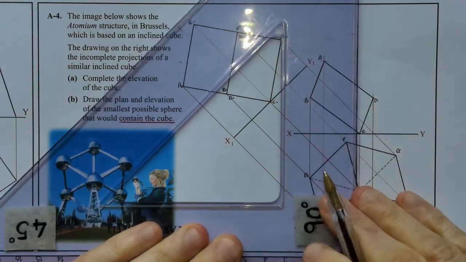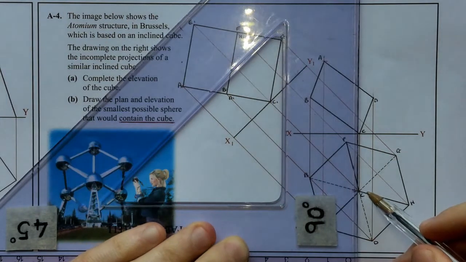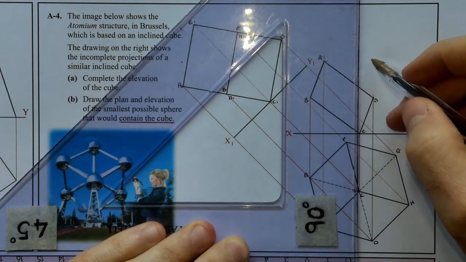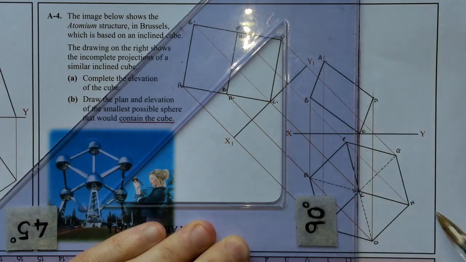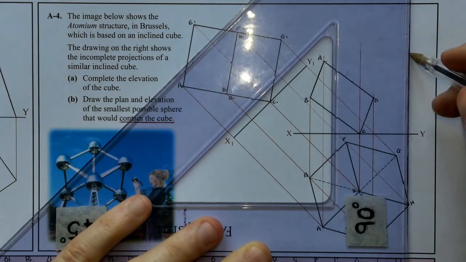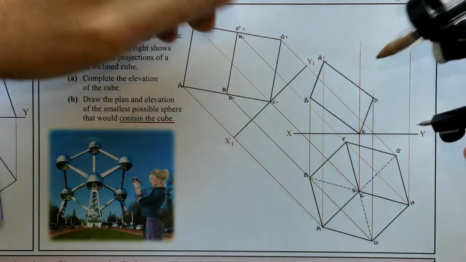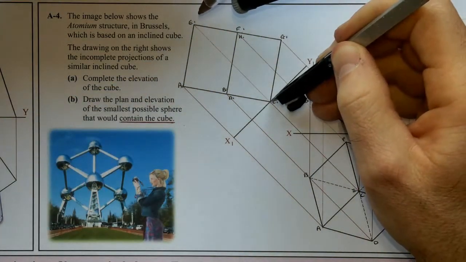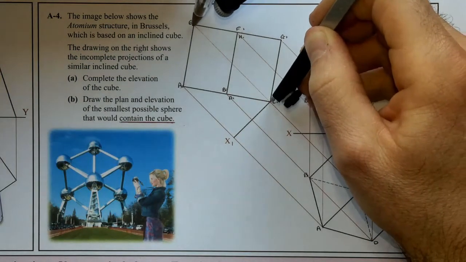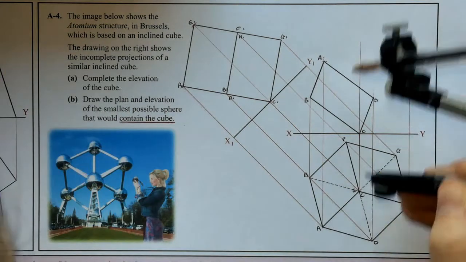So locate those. A to E. So I'll find E, which is directly above C somewhere. And I said H and D as well, so I need to find H too. So likewise with E, take the vertical height from E1. It's going to be somewhere up here.